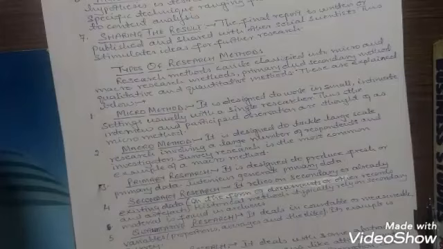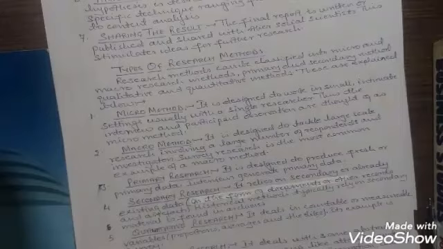Then primary research. It is designed to produce fresh or primary data. For example, by the help of interview method, primary data can be obtained. Then secondary research. It relies on secondary or already existing data, that is documents and other records and artifacts which can be obtained from archives if historical method is applied.